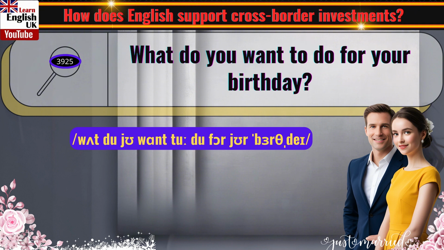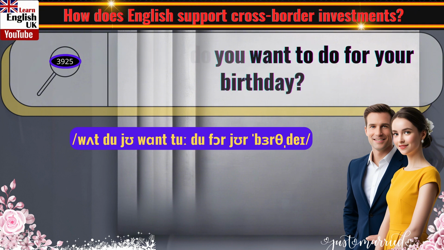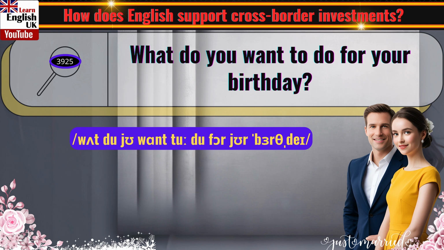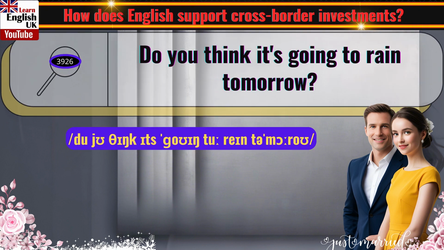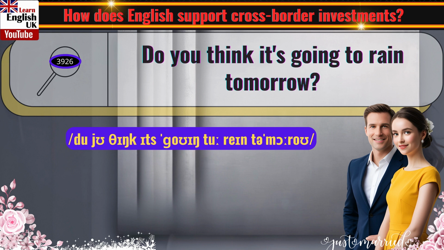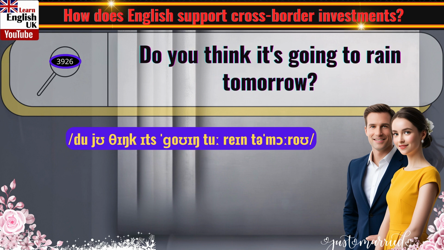What do you want to do for your birthday? What do you want to do for your birthday? Do you think it's going to rain tomorrow? Do you think it's going to rain tomorrow?